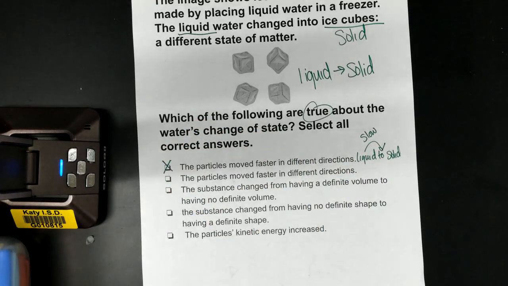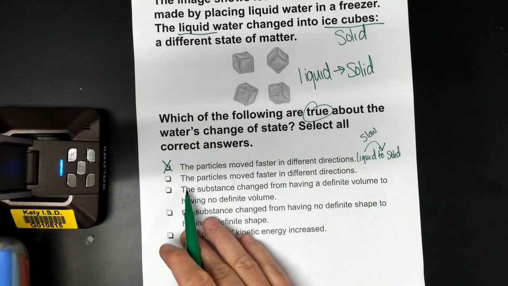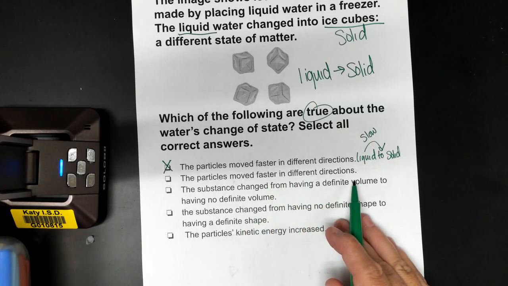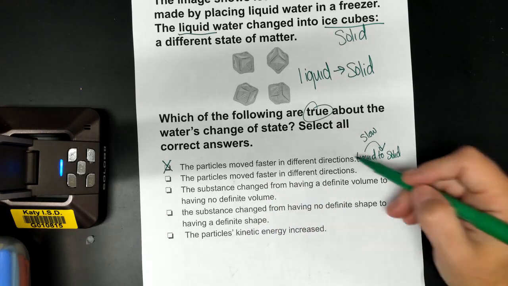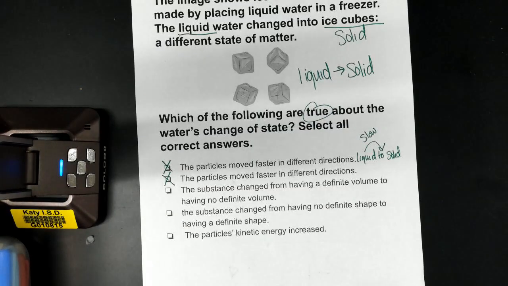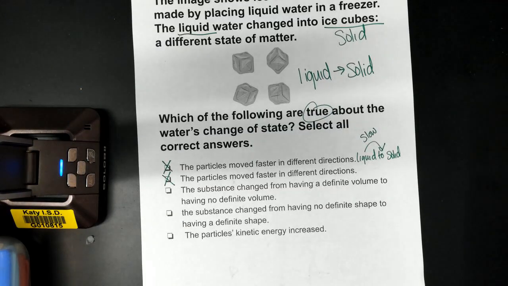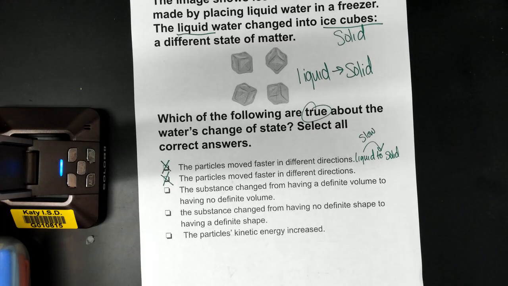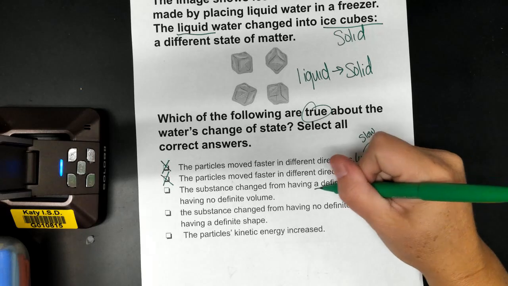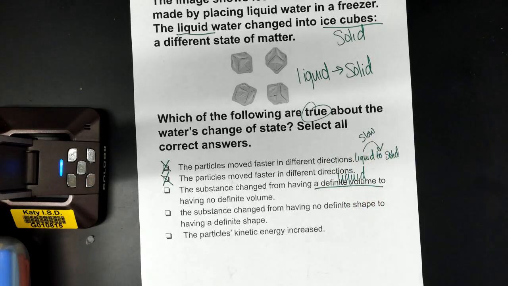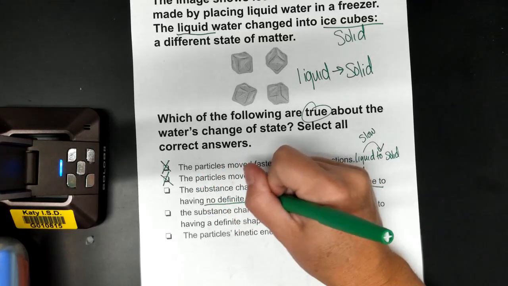So that's wrong. The particles moved faster in different directions. Did they move faster? No, we said they slowed down. The substance changed from having a definite volume to no definite volume. Well, liquid does have a definite volume, but no definite volume is a gas.